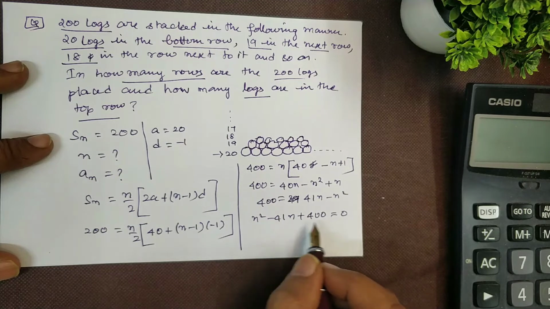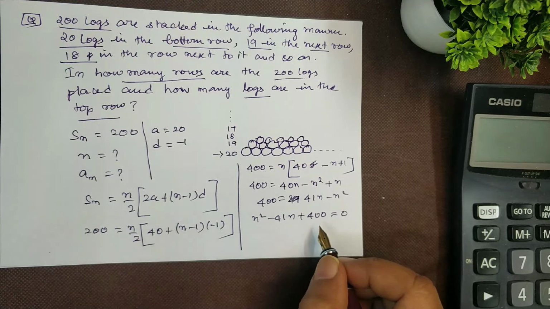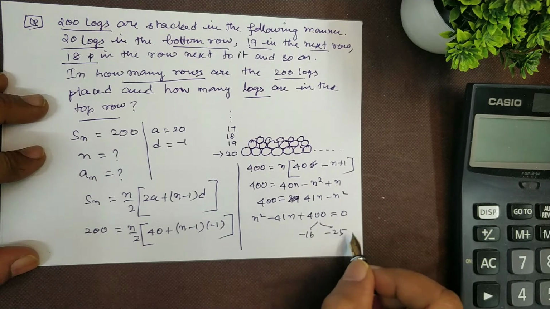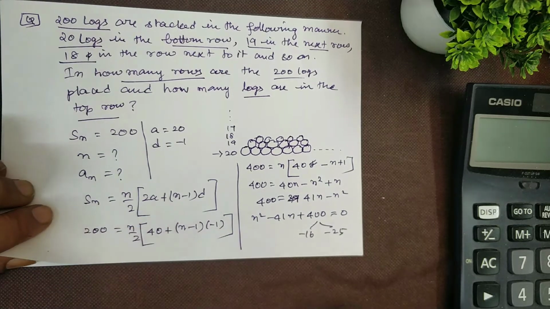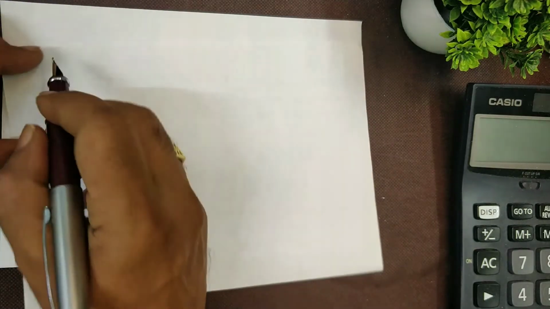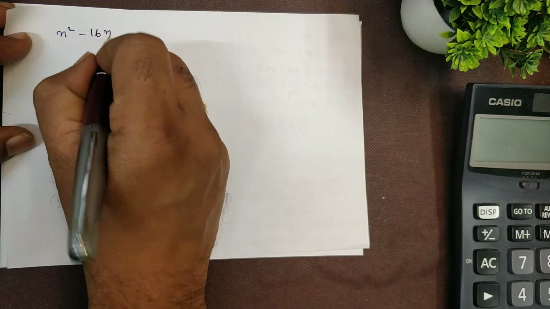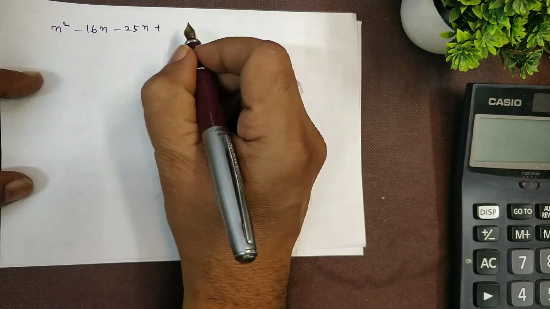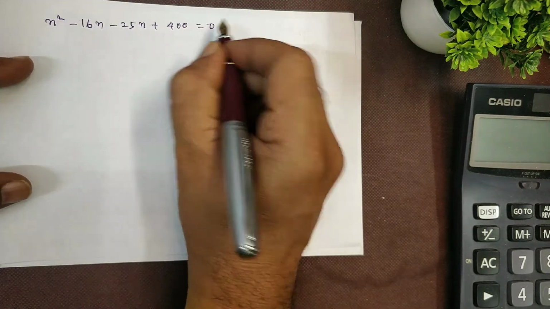Now we have to factorize. So 400 can be factorized as 16 into 25, is it not? We can split: minus 16 minus 25. When we add, we get 41. Therefore, n squared minus 16n minus 25n plus 400 is equal to 0.